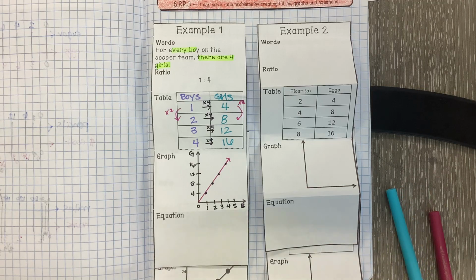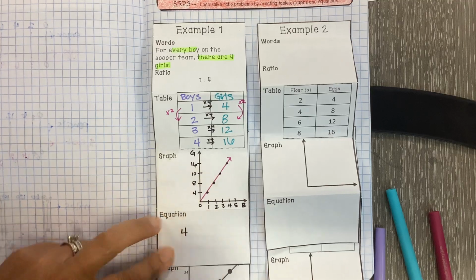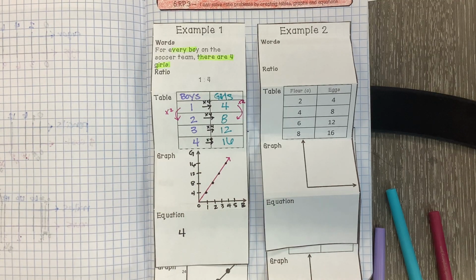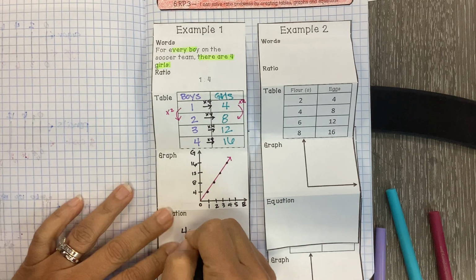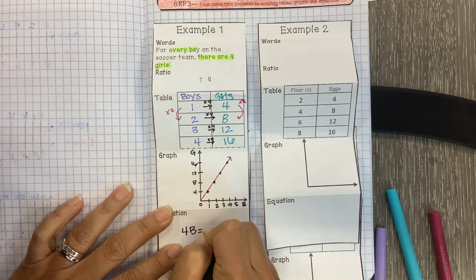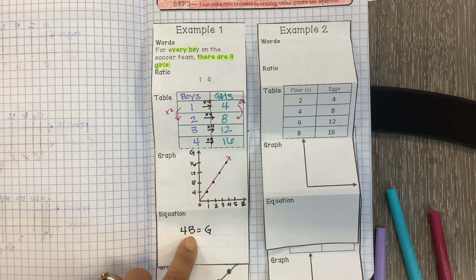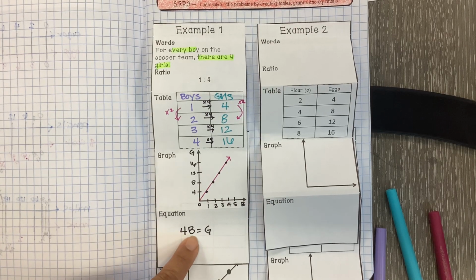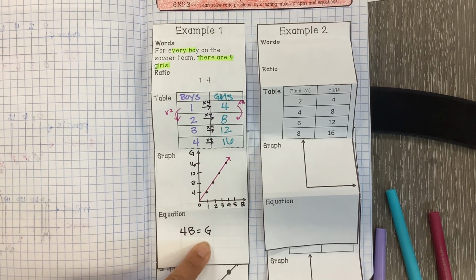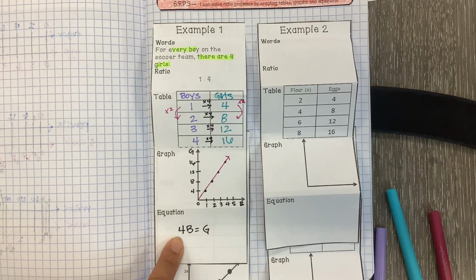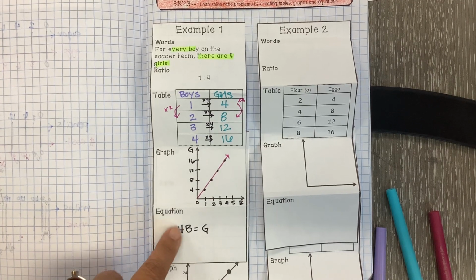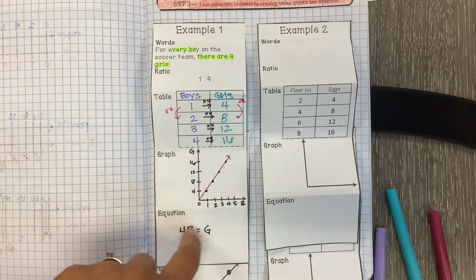So our equation is when I multiply 4 times the number of boys, and again, I'm going to use B for boys, 4 times B is going to equal G, our number of girls. So if I say B is 5, 4 times 5 will give me a number of girls of 20. If the number of boys is 10, 4 times 10 will give me 40, the number of girls here.